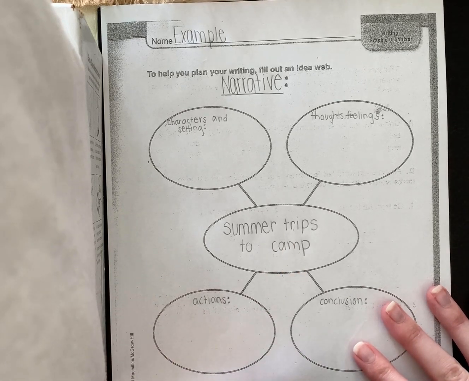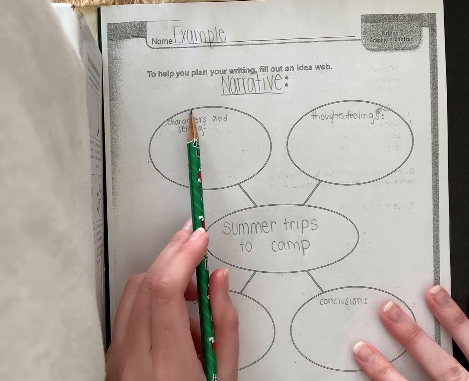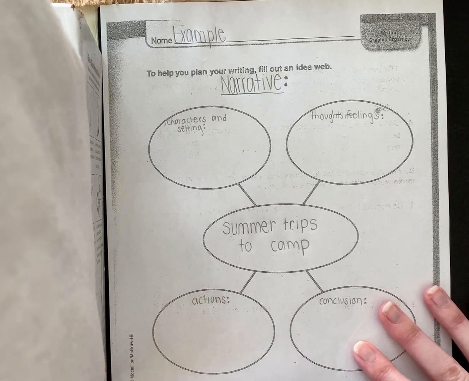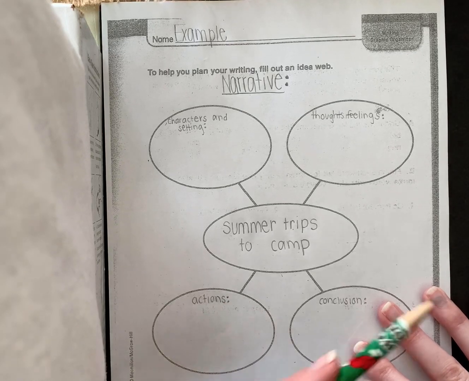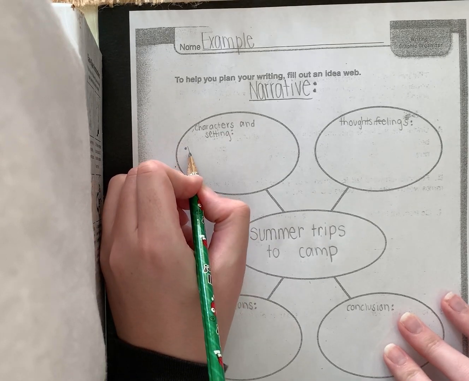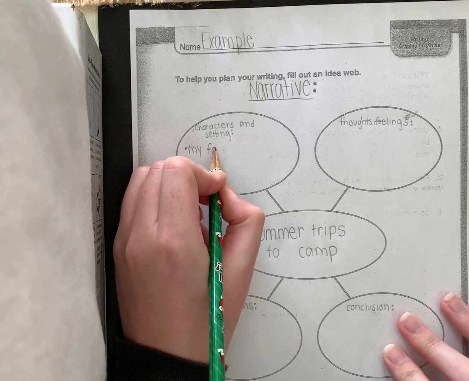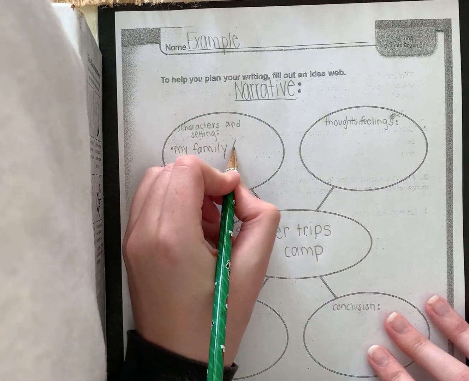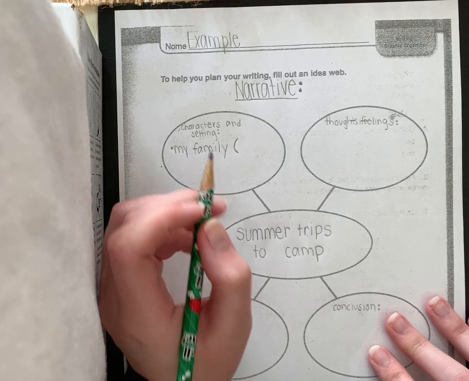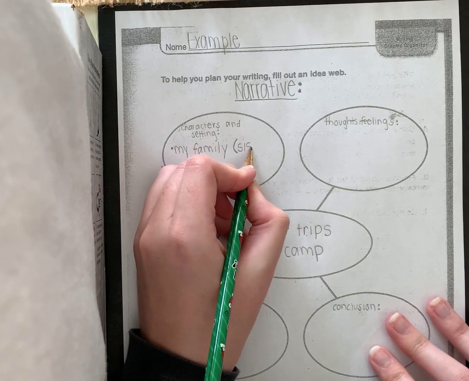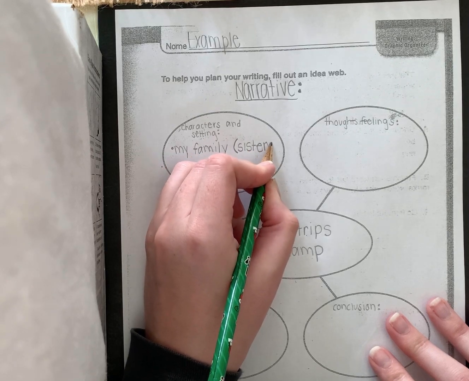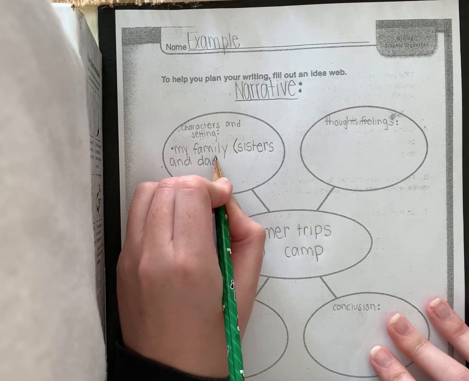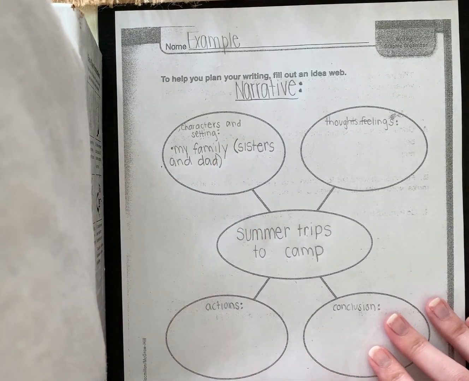Now that I have my topic of my narrative writing, I'm going to start with the characters and setting. By thinking about the characters, I would be thinking, who attended camp with me in the summer? So my family are the people who attended camp with me in the summer. I'm going to elaborate, which means expand on. I'm going to say my sisters and my dad. So those are the characters for my writing.